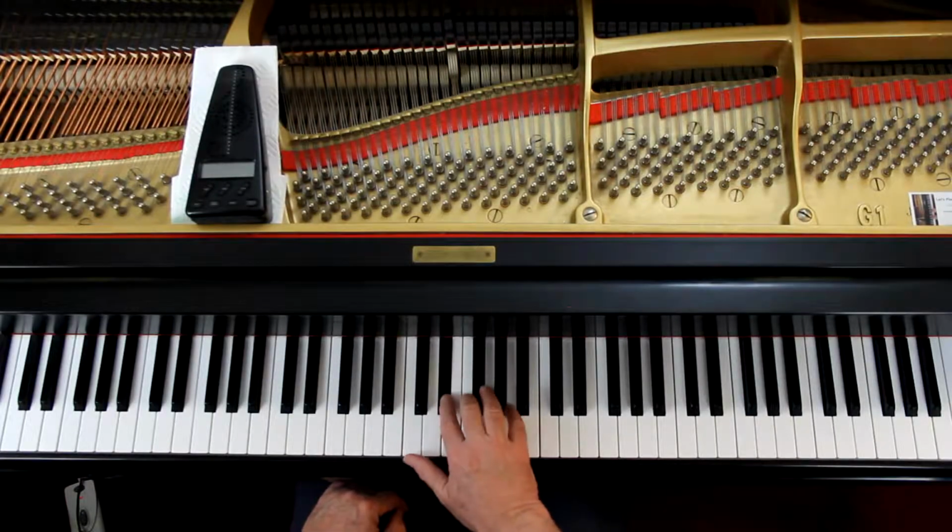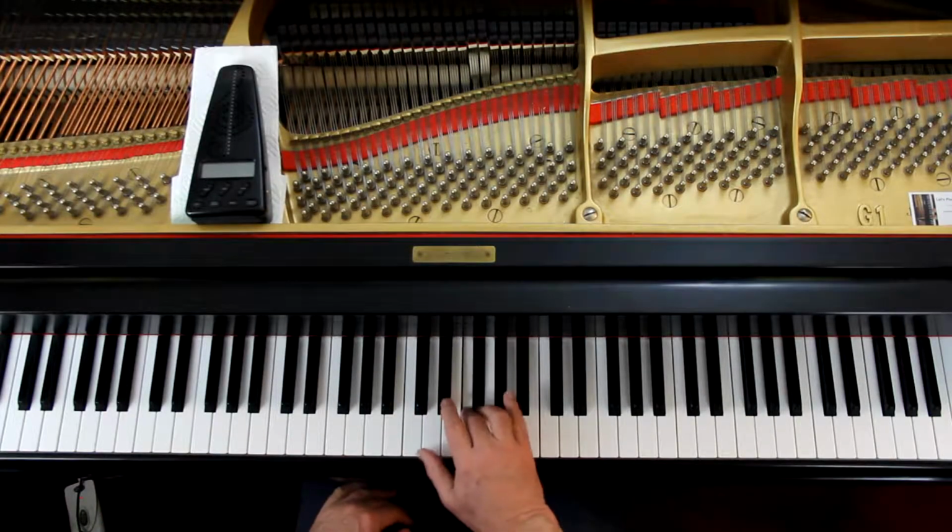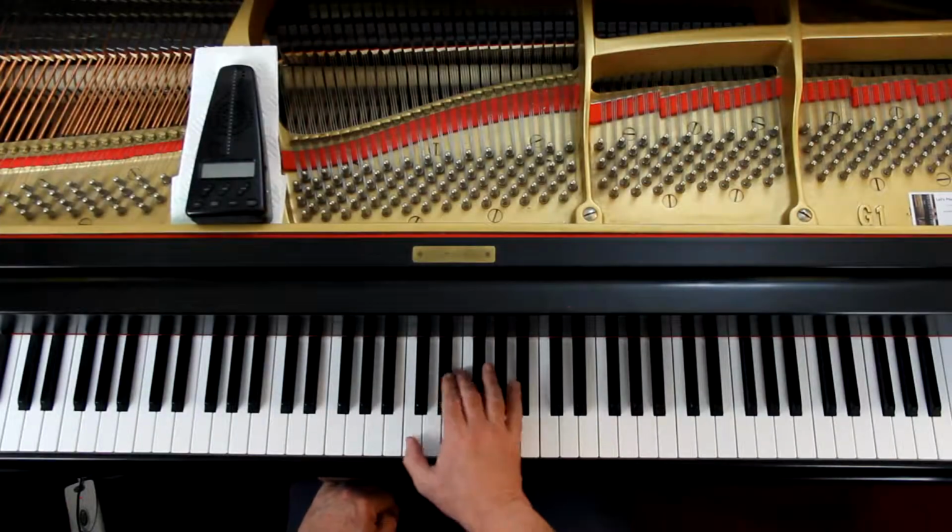Then in the second line on page 21, we got the motif again. This is the third motif, and then an ending to it. Now we got some more blank stuff. Now they want you to do the motif 3 again, and the ending repeated 8VA.